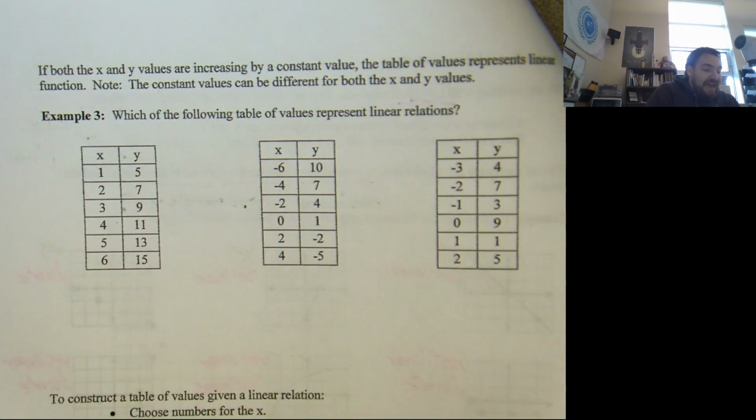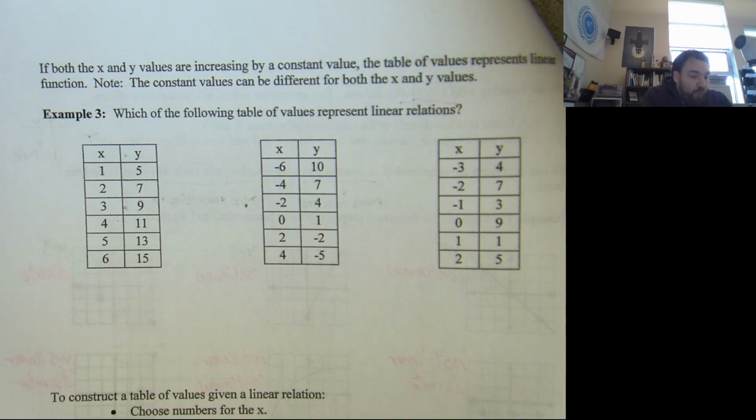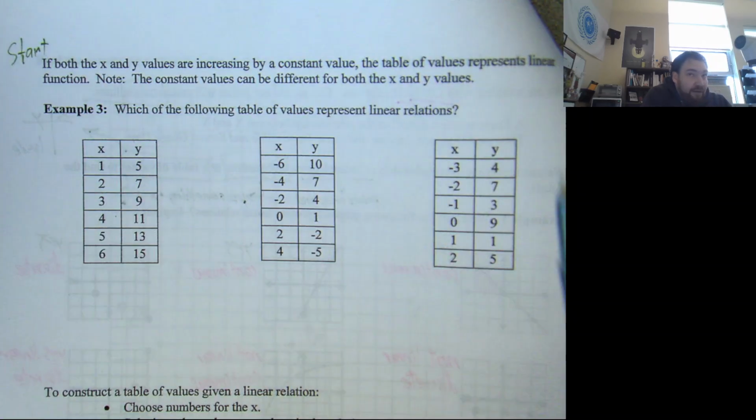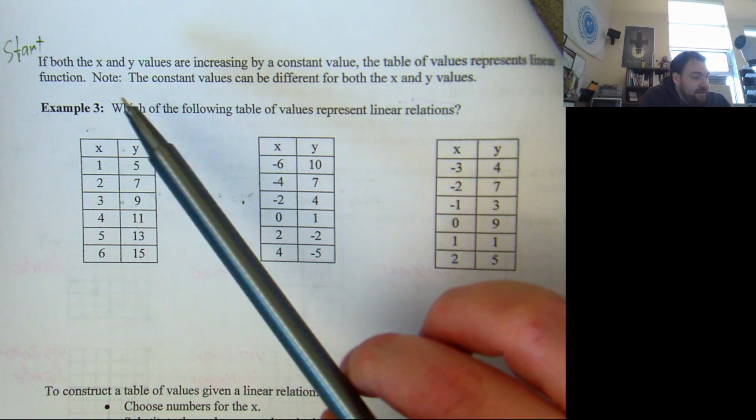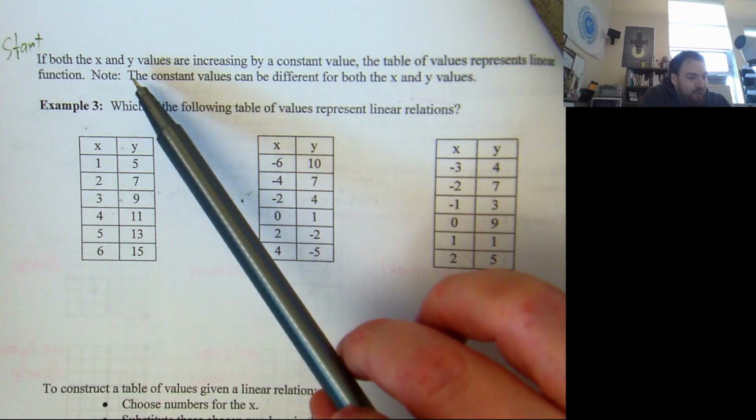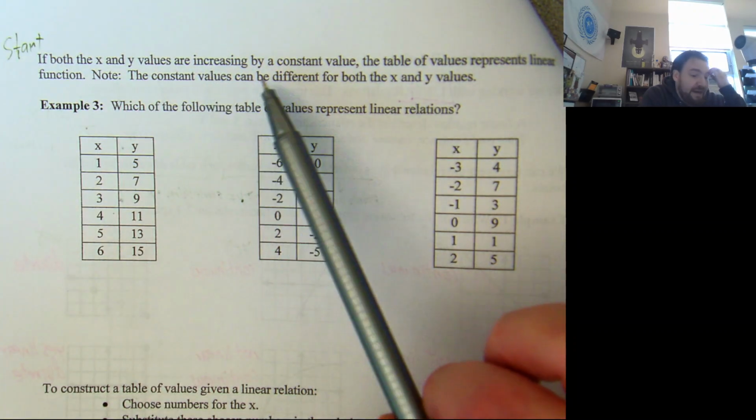So let's take a look at these. Now, without drawing these things, we want to see if these things are going to be linear. This is the start, but this is not everything. One thing to look at is if both x and y values are increasing by a constant value.